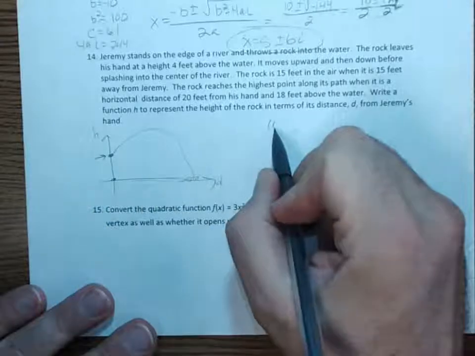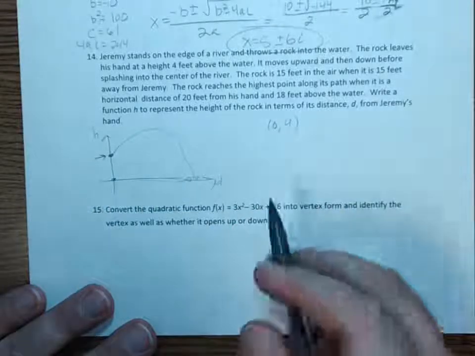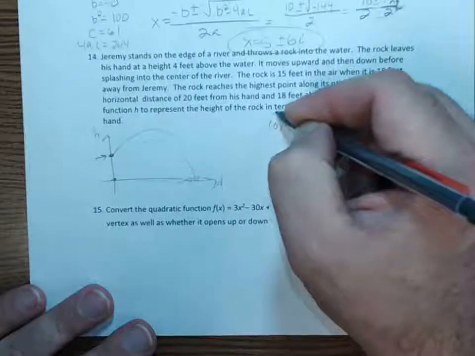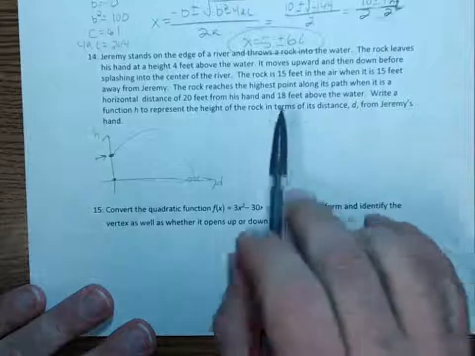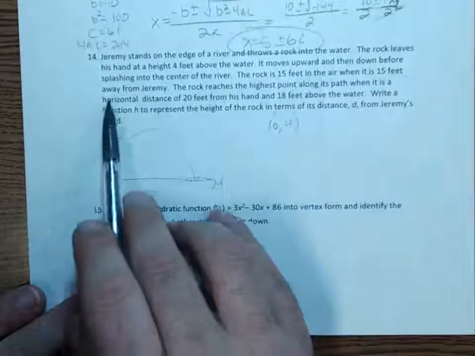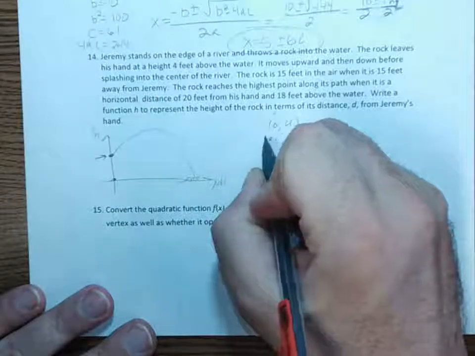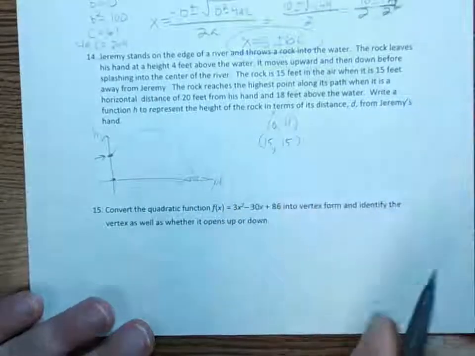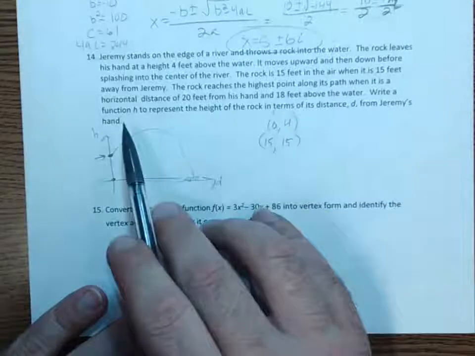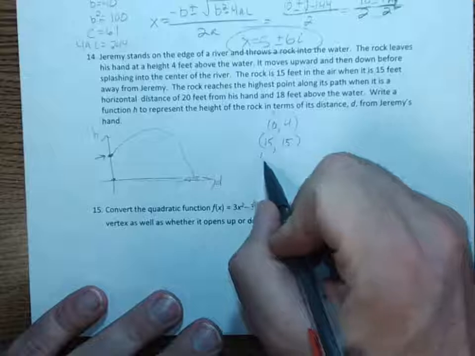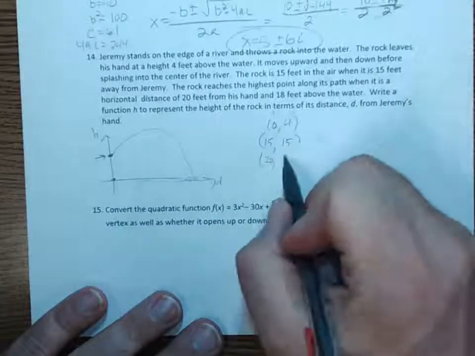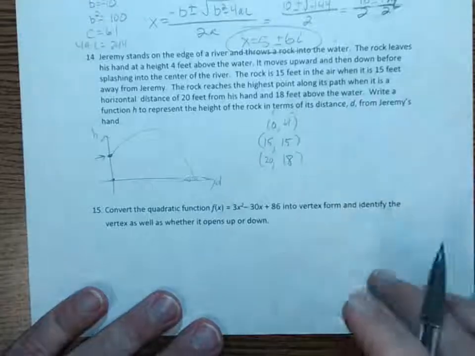That's at 0 feet and 4 feet high. Then it says, and keep in mind that this is going to be how far it is from his hand, and this is going to be how high it is. Then it says that the rock is 15 feet in the air when it is 15 feet away. So at 15 feet away from him, it is 15 feet in the air. And then lastly, it says that it reaches its highest point when it's 20 feet from his hand. That's an x value of 20. And it's 18 feet above the water. Like that.